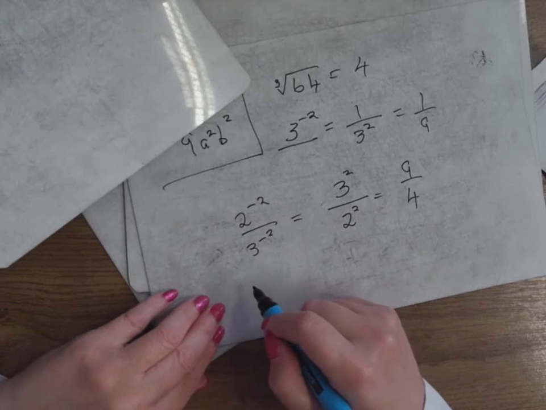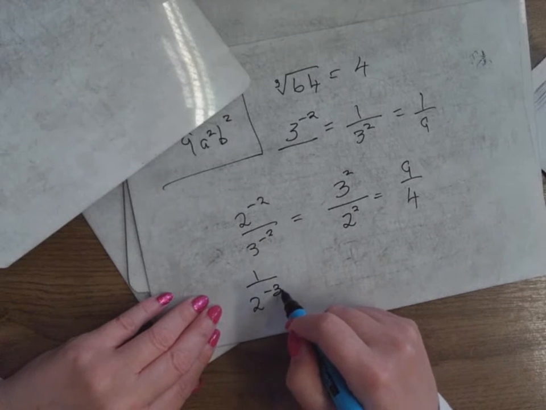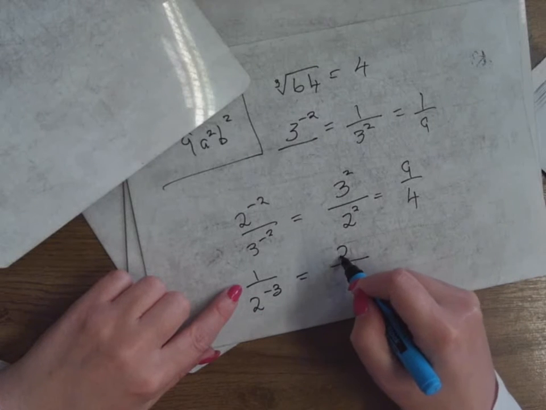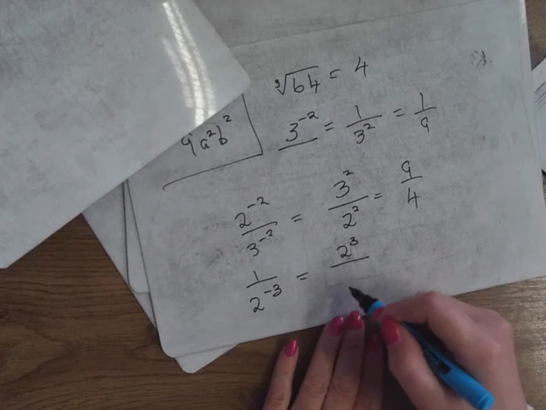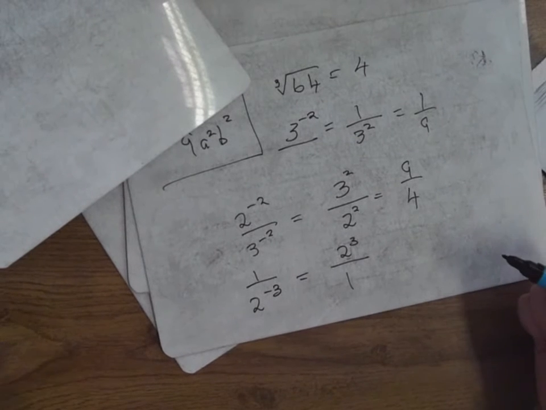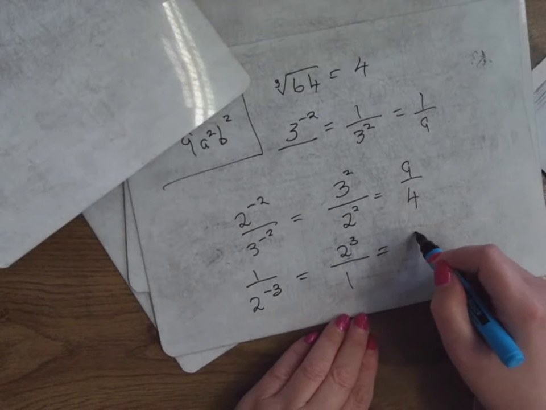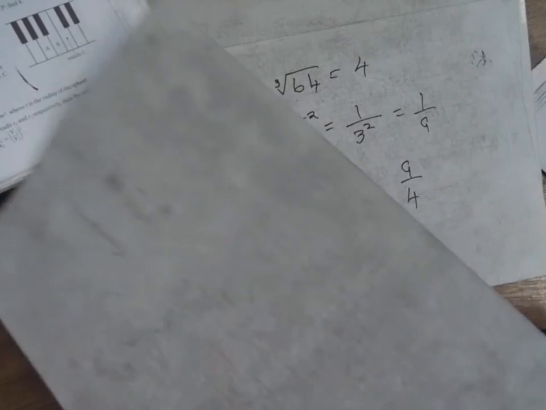Right, I left out part 3, which is 1 all over 2 to the power minus 3. It's downstairs, you need to bring it upstairs and make it 2 to the power plus 3. Now you can leave downstairs blank, or you can put in a 1. Over 1 and blank are the same thing, aren't they? 8 over 1 and 8 are just the same. So you just leave it as 8. Is that okay? You can't leave upstairs blank, but you can leave downstairs blank. Does that make sense? Right, I'll take that as a yes.